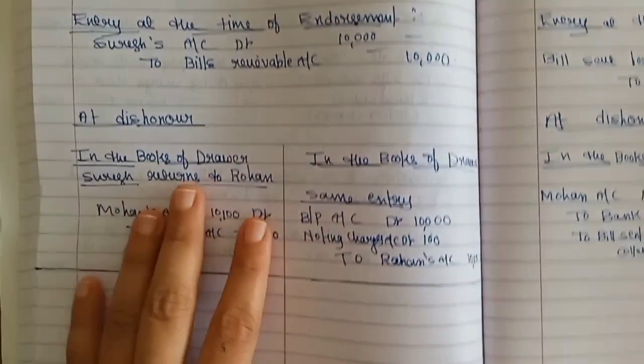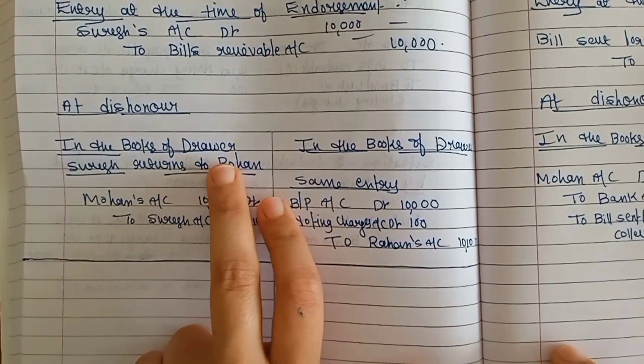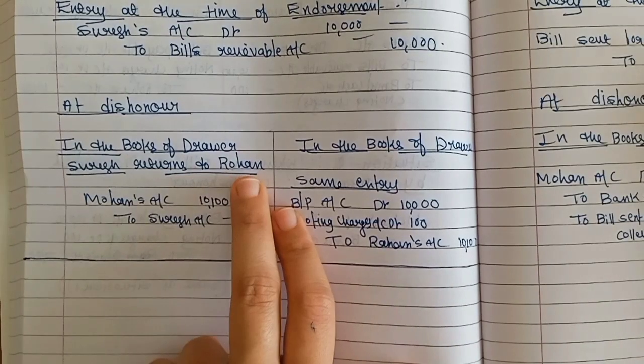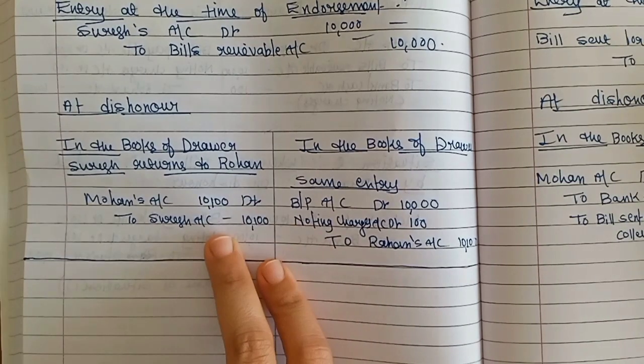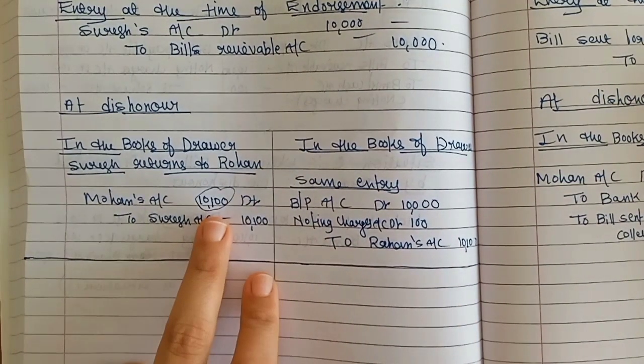But at the time of dishonor, what is the journal entry? In the books of drawer, Suresh returns the bill to Rohan. So Mohan's account debtor to Suresh's account, including noting charges. We have to write down the amount including noting charges.